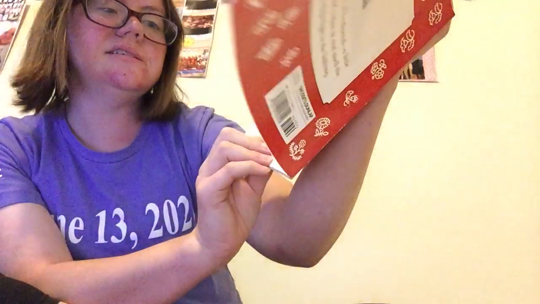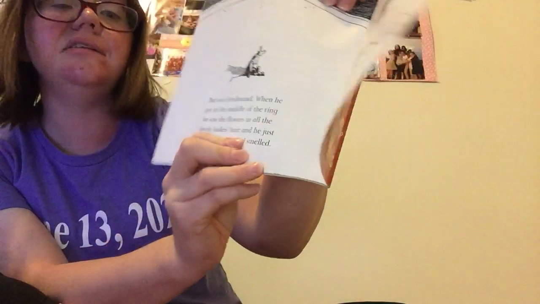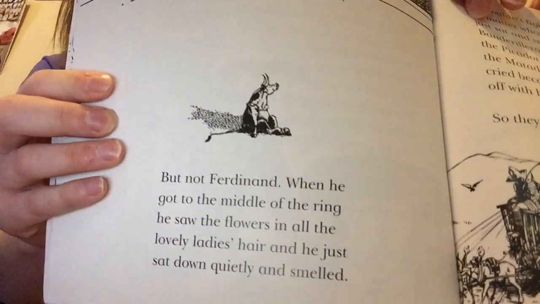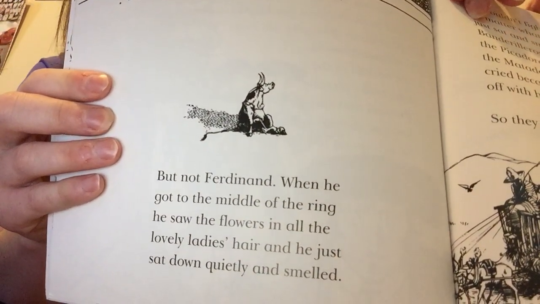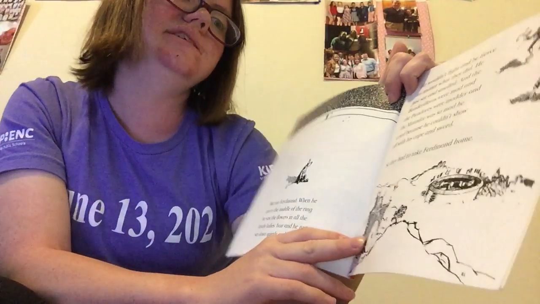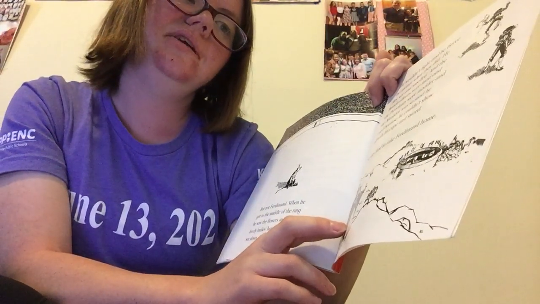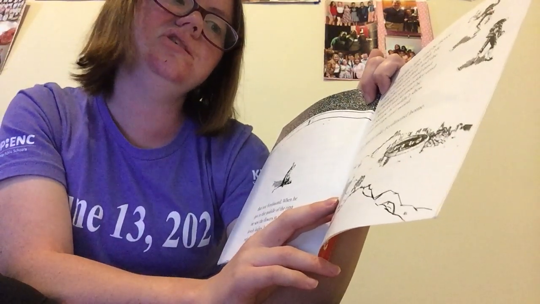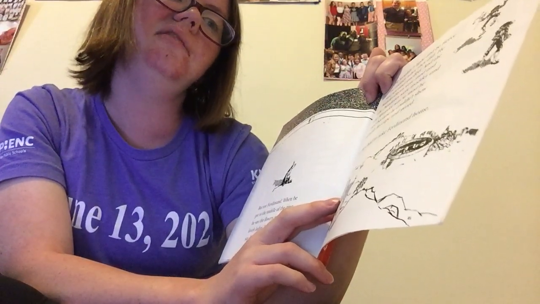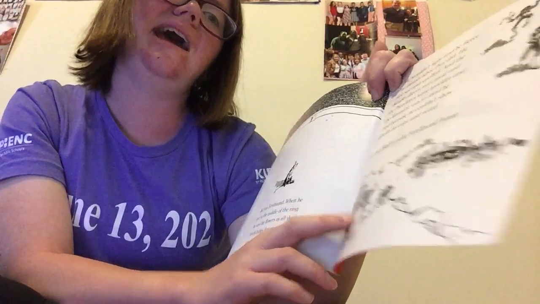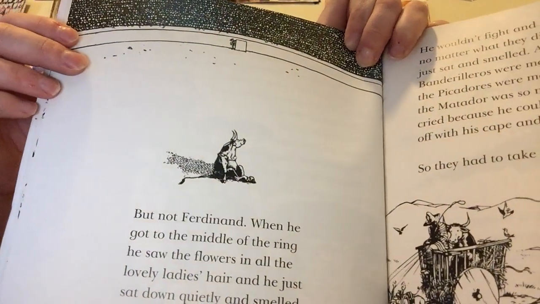But not Ferdinand. When he got to the middle of the ring, he saw the flowers in all the lovely ladies' hair, and he just sat down quietly and smelled. He wouldn't fight and be fierce no matter what they did. He just sat and smelled, and the bandoliers were mad, and the picadors were madder, and the matador was so mad he cried because he couldn't show off his cape and sword. So they had to take Ferdinand home.